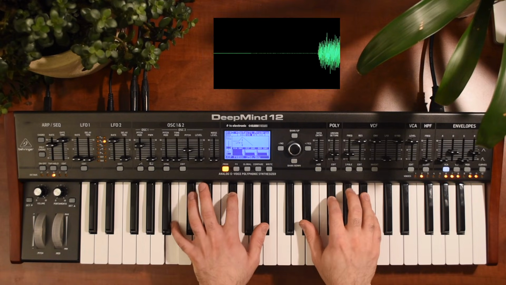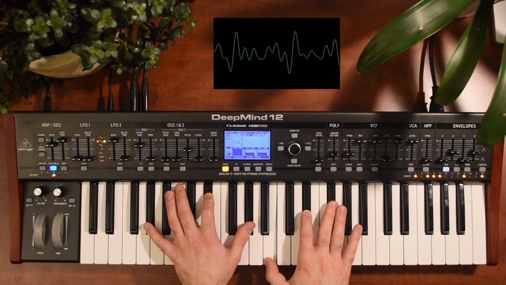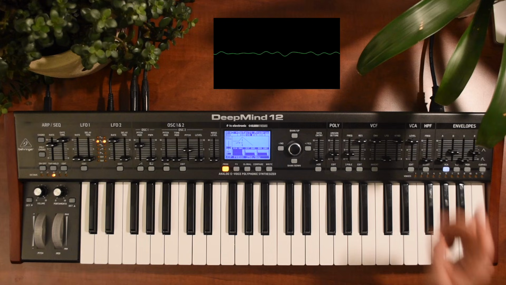So yeah, all of a sudden we've got a sine pad just right out of the box with a couple swaps on the front panel.